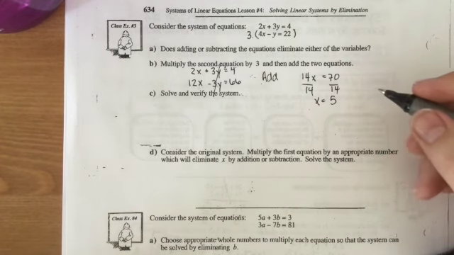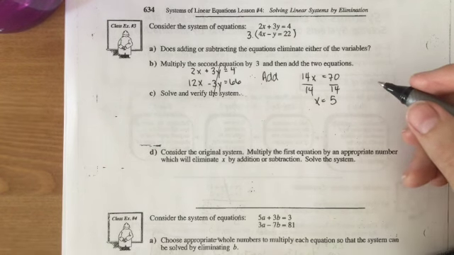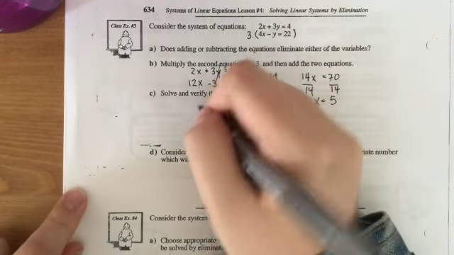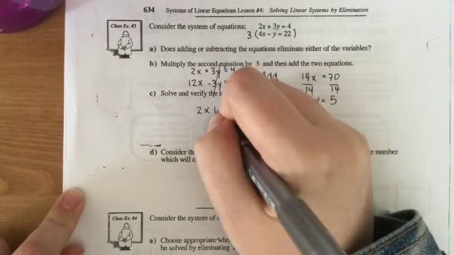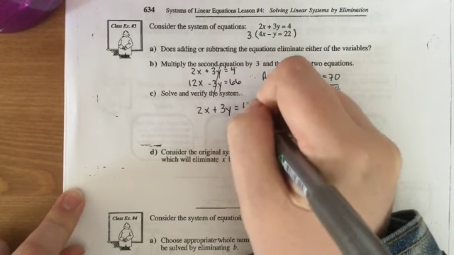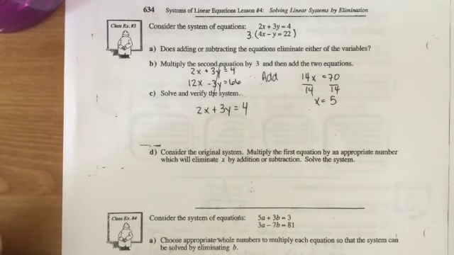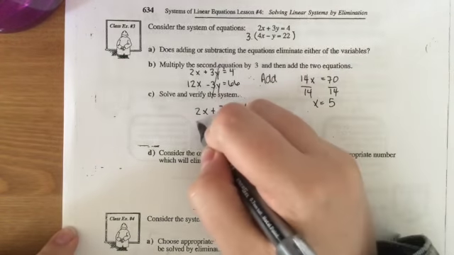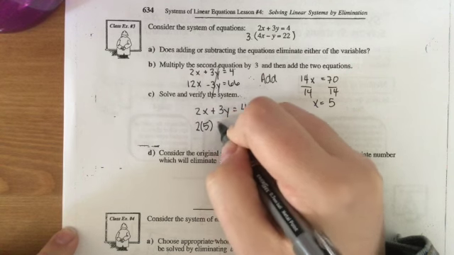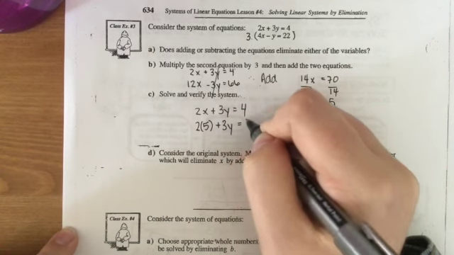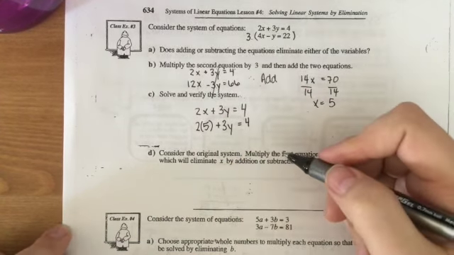And so the last part of this, I need the other half of that pair, that xy pair. I gotta go back and solve for y. Any one I choose, the first one just for convenience. That 2x plus 3y equals 4. Now that I know x is 5, 2 times 5 plus 3 times y is 4.